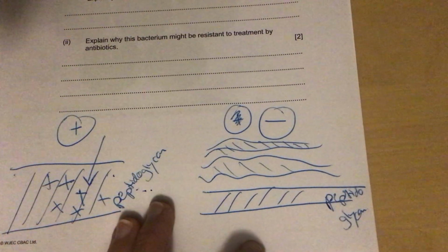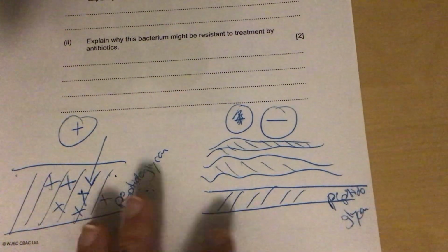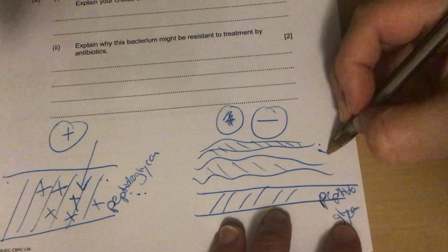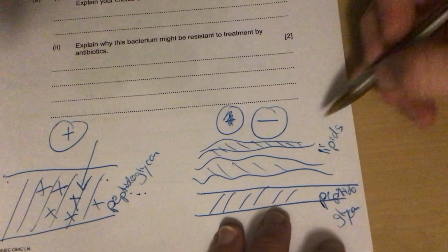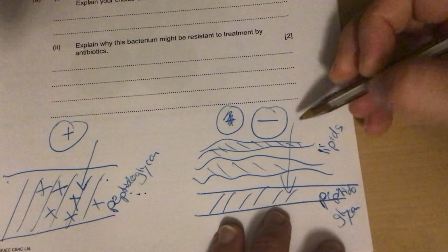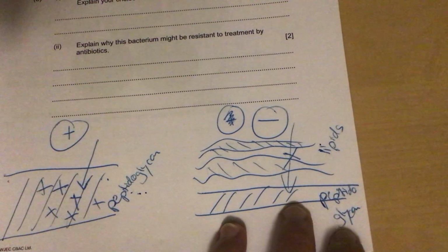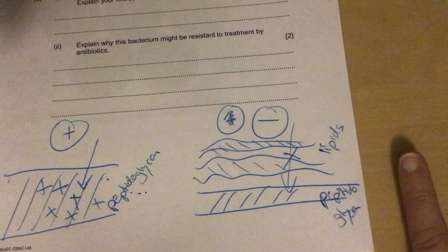Penicillin stops those enzymes from working, which means gradually less cross-linking, the peptidoglycan is weakened, and bacterial cells will then burst, lysis. However, with the gram-negative, the lipid layers do not allow the penicillin to even penetrate, so it can't interfere with the enzymes that cross-link and strengthen the peptidoglycan.